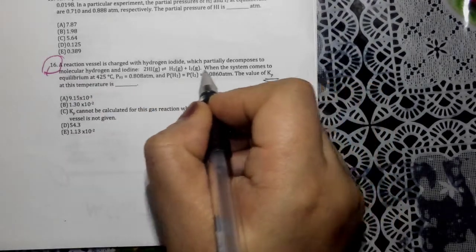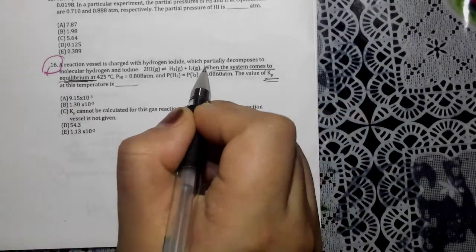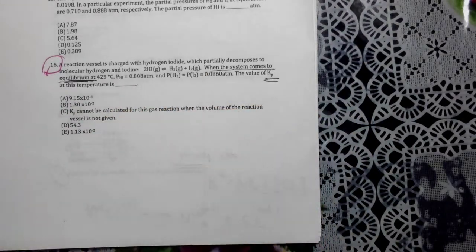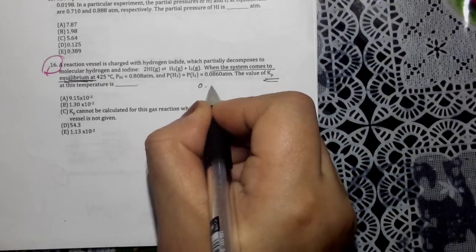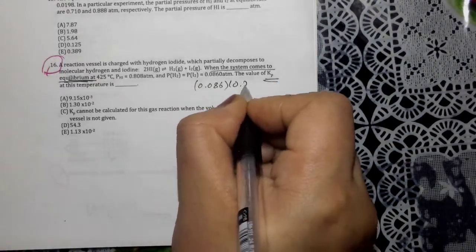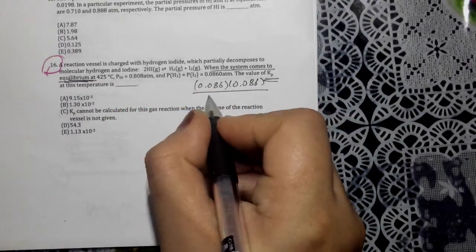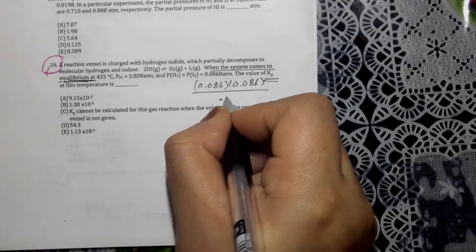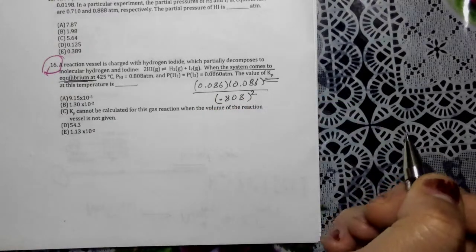Notice you don't need to do an ICE table because it's at equilibrium. At equilibrium, then these. Easy, product over reactant. 0.086 times 0.086 divided by HI, 0.808 squared. That's all you're doing.